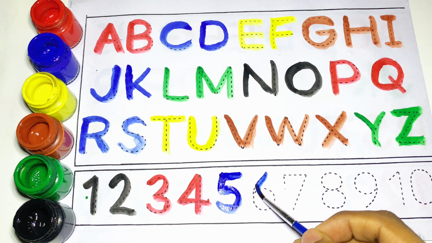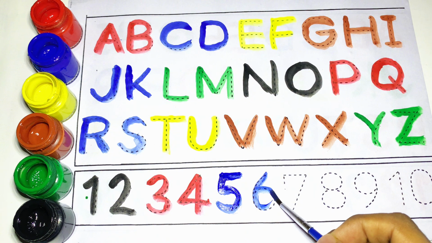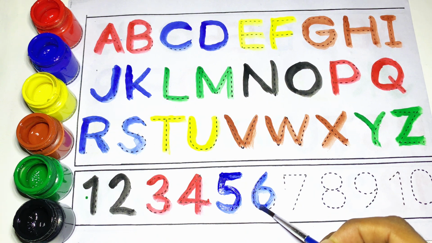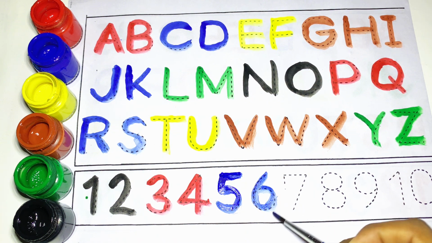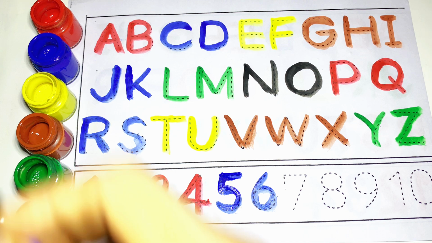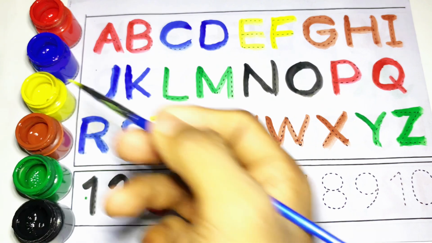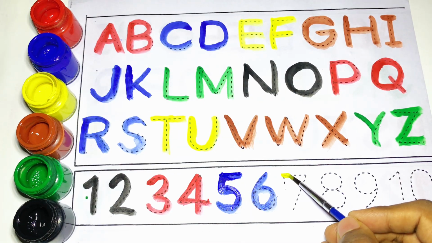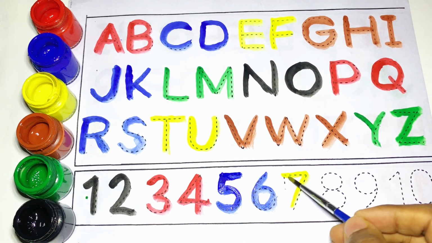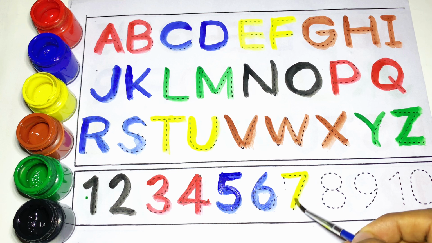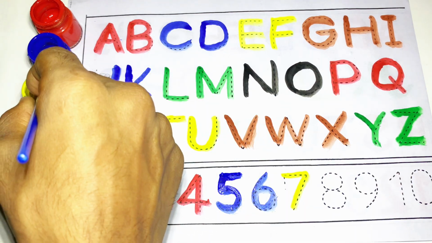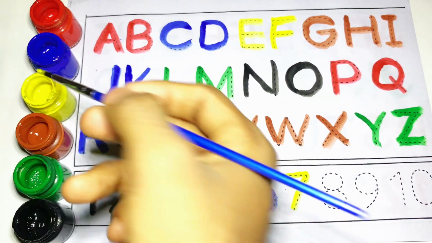6. The numbers of 6 and again use blue color. S-I-X, 6. Kids write 7. The numbers of 7 and use yellow color. S-E-V-E-N, 7.